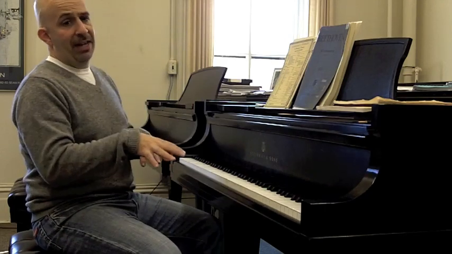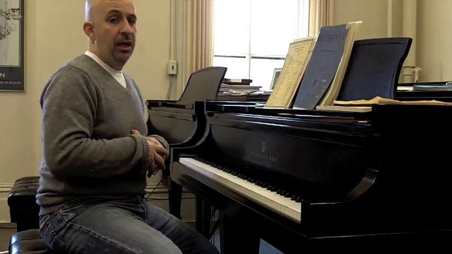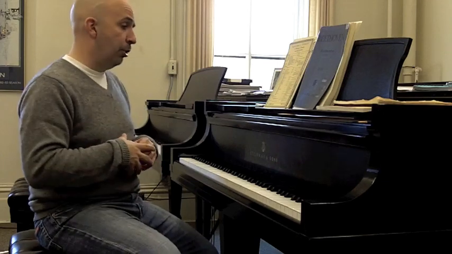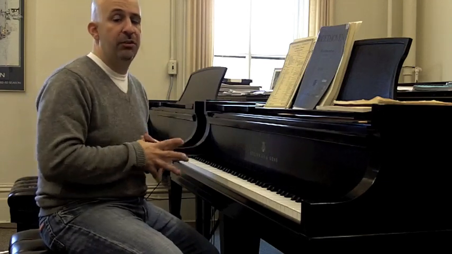scale. And again, always trying to find some other places where you leave that scale at the opportune time so that you don't get stuck within that sound. You're just using it as a tool.